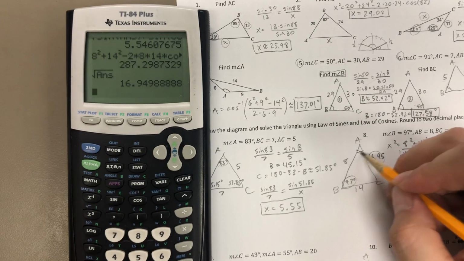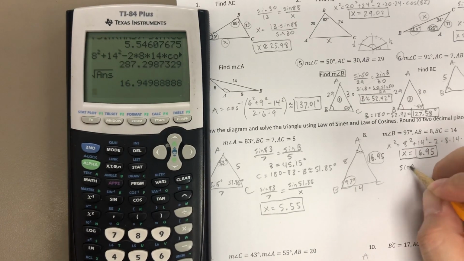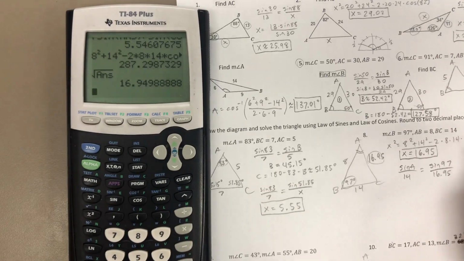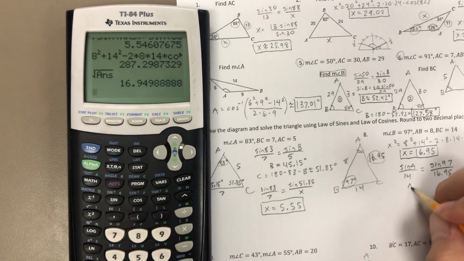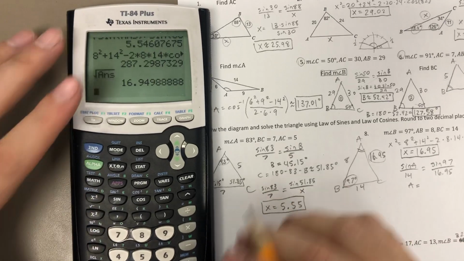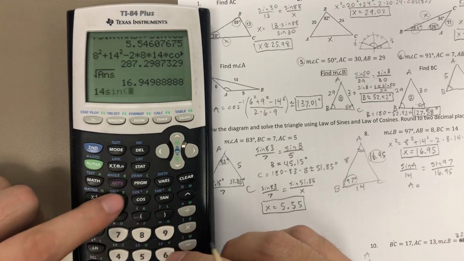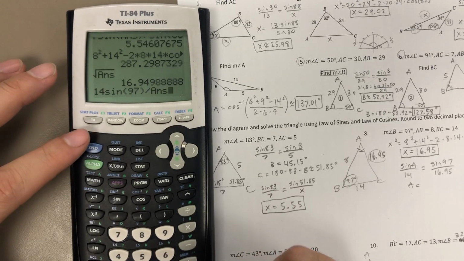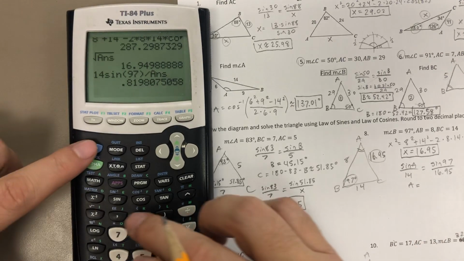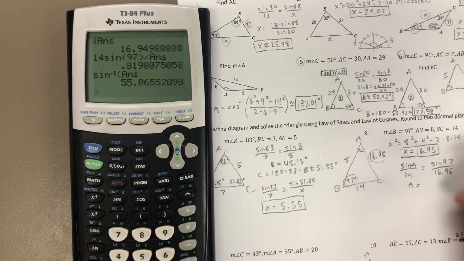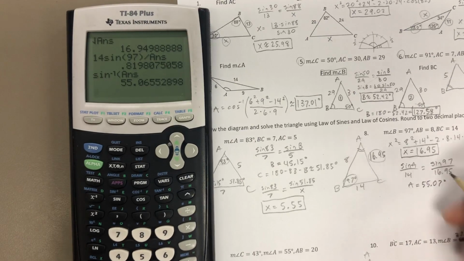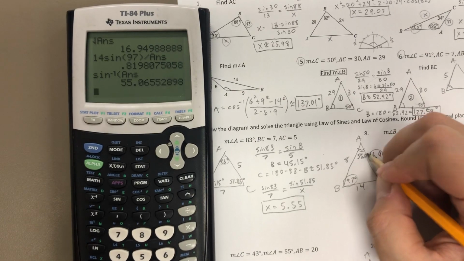I'll find angle A, just for fun. So the sine of A over 14 is equal to the sine of 97 over its opposite side, 16.95. So I cross multiply and solve for A, and what do I get here? So that'd be 14 times the sine of 97 divided by the side length that I just found. So that gives me that, and then the sine inverse of that is going to be 55.07 degrees. So that gives me angle A, 55.07.